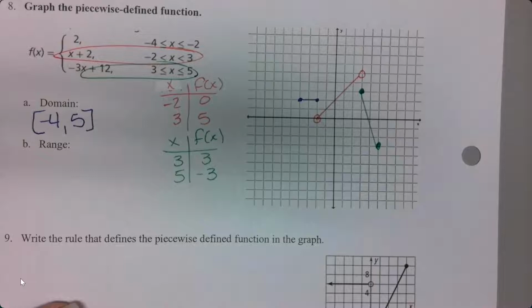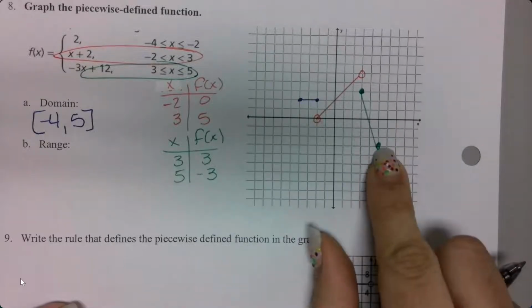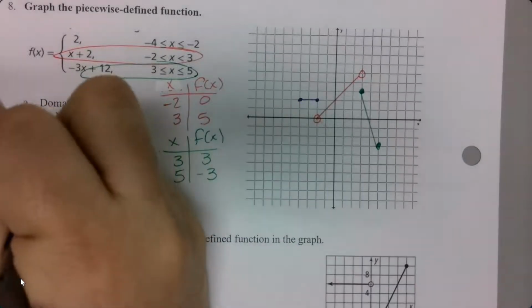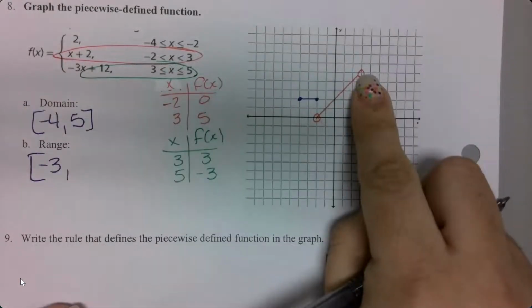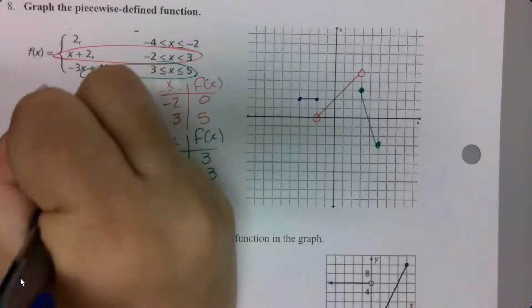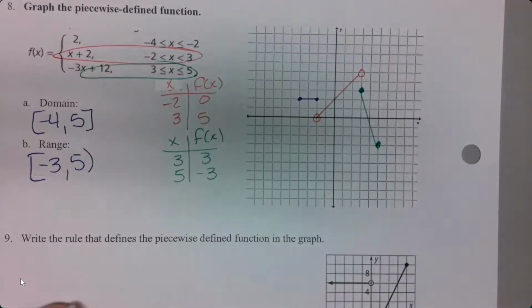Range is my possible y values. So my lowest point is this -3. That's got a closed circle, so it gets a square bracket. And my highest point is this 5, but that has an open circle, so that gets a parentheses.